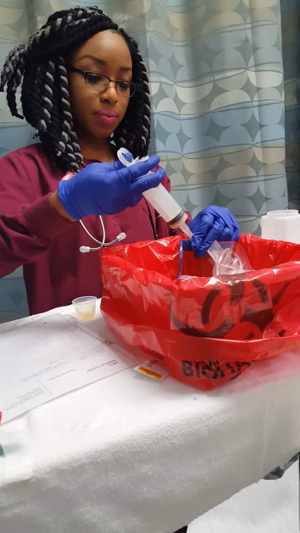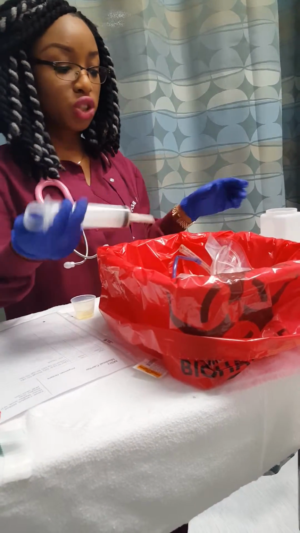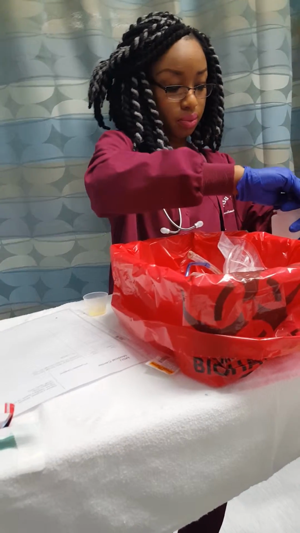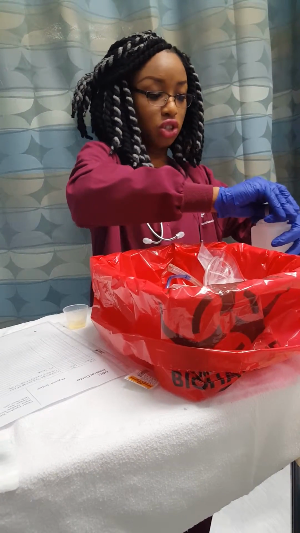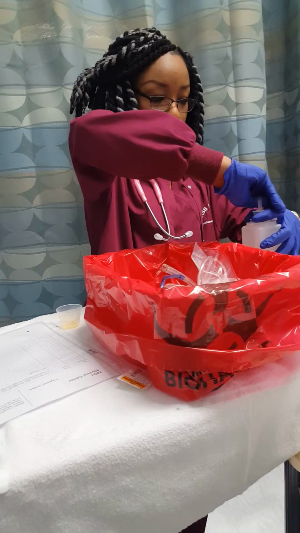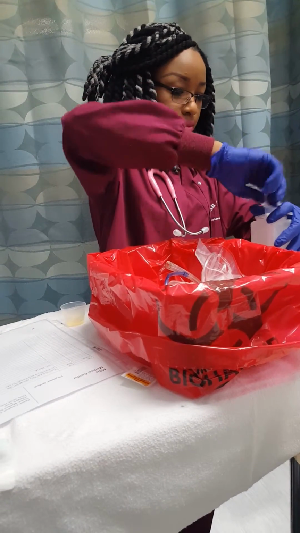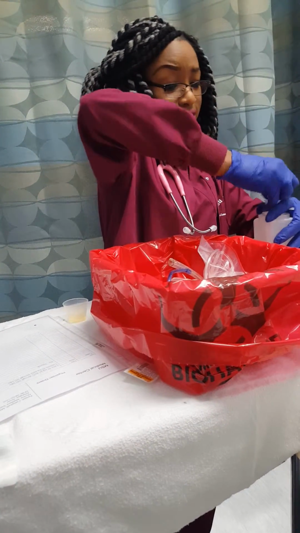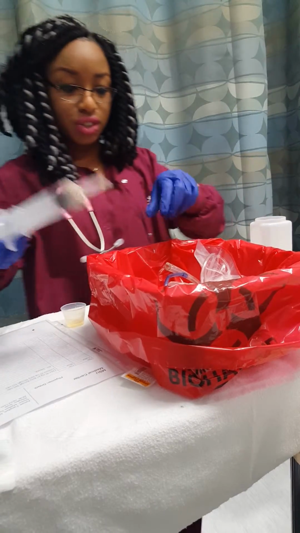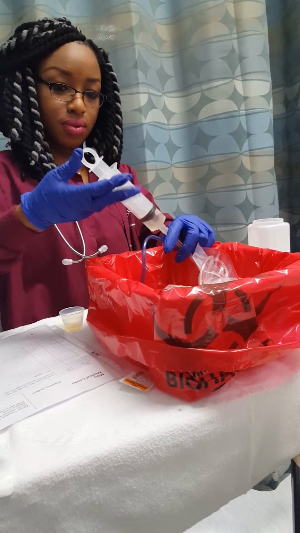Gonna put it back in there. Going to flush with 30 cc's of normal saline, and also that's just for the electrolyte balance. All right, 30 cc's of normal saline. It's a little hard to push, so I'm going to flush it in.